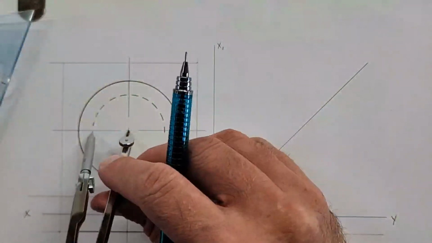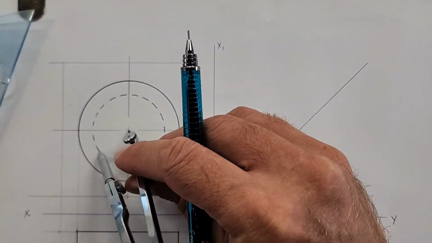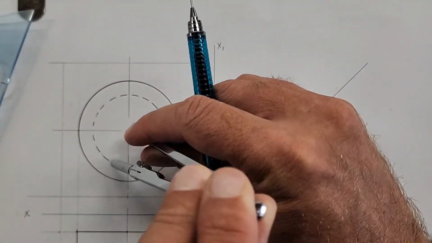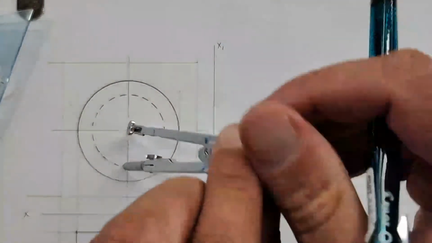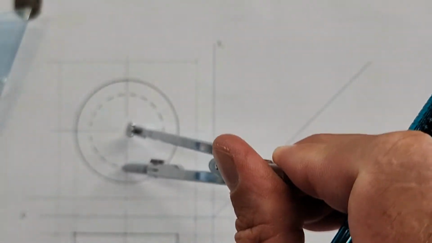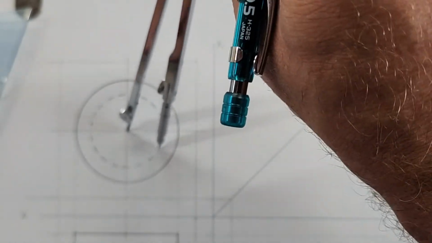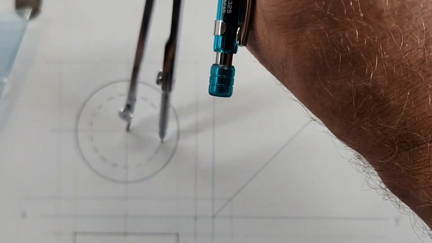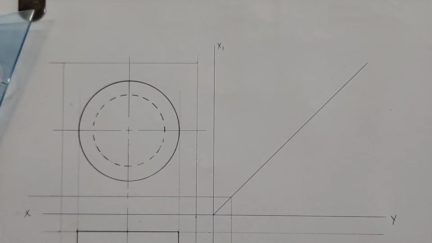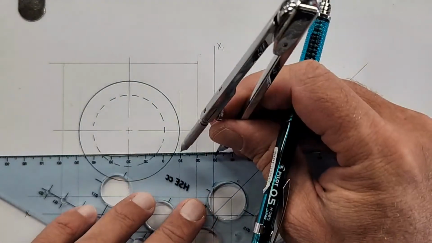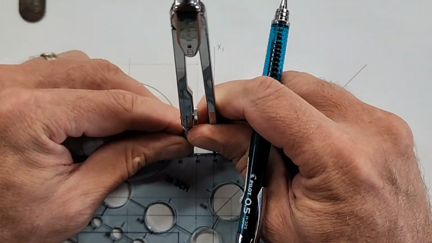Keep those lines consistent. Just a tip with your compass, it helps having like an HB lead in that compass because you have to put less pressure on it, of course, to draw your circles. Right, then on the inside there's a diameter 26, which is 13. Solid circle.